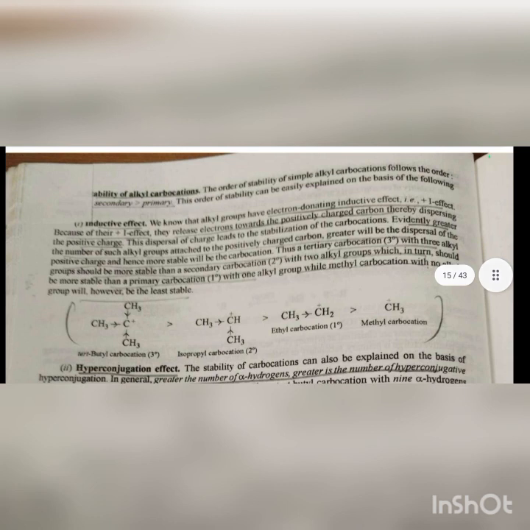The order of stability can be explained on the following basis. First is the inductive effect. We know that alkyl groups have an electron donating inductive effect, that is, a +I effect. Because of their +I effect, they release electrons towards a positively charged carbon, thereby dispersing the positive charge. The dispersal of the charge leads to the stabilization of the carbocation. Evidently, the greater the number of such alkyl groups attached to the positively charged carbon, the greater will be the dispersion of the positive charge, and hence the more stable the carbocation.